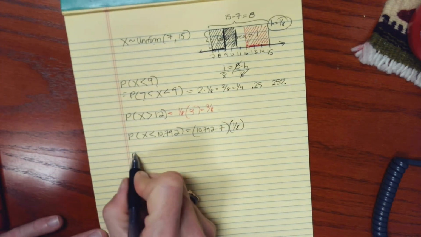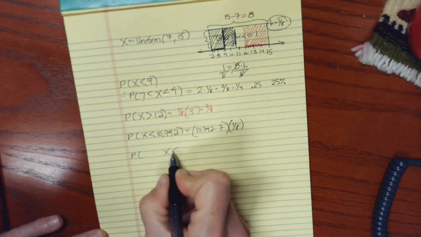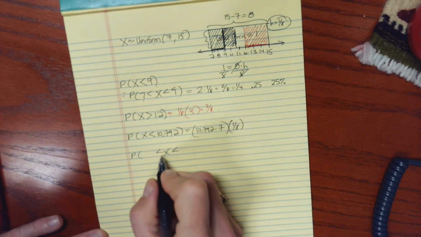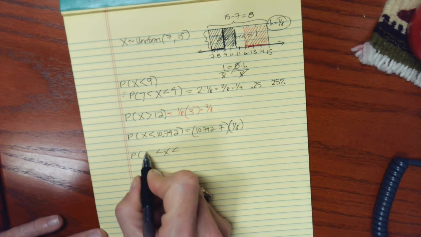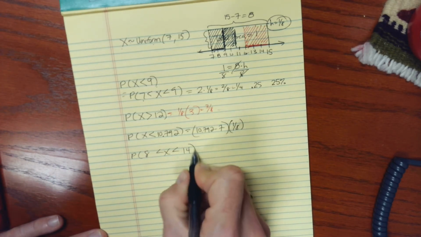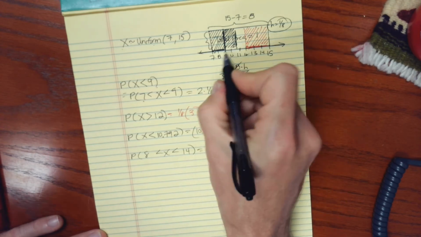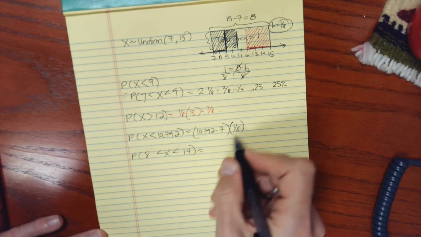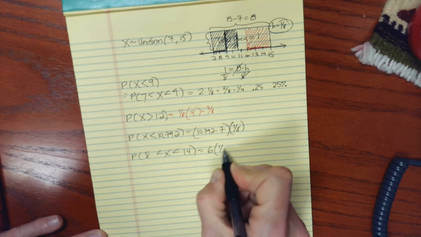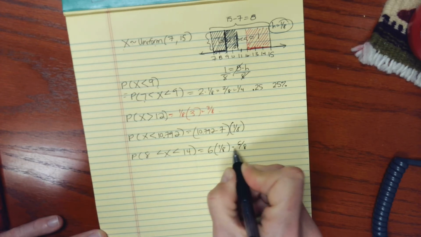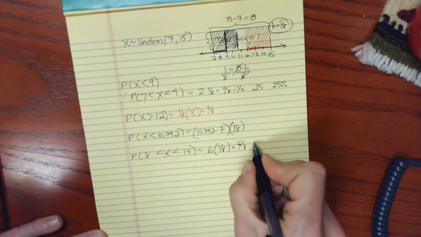Of course, you can also find the probability that x would take on a value between other numbers. So for instance, maybe between 8 and 14. From 8 to 14, 14 minus 8 is 6, and times the height of 1/8, that would be 6/8 or 3/4.